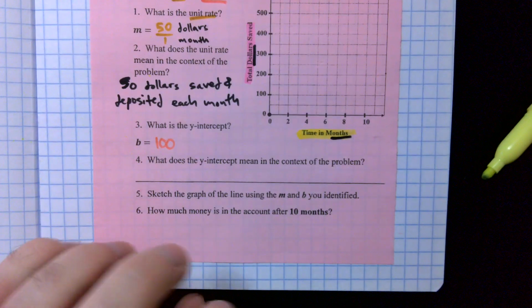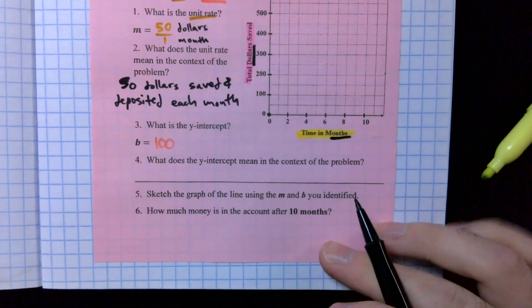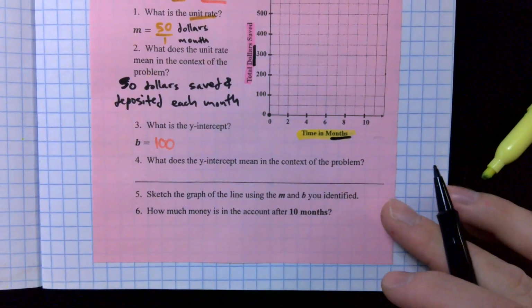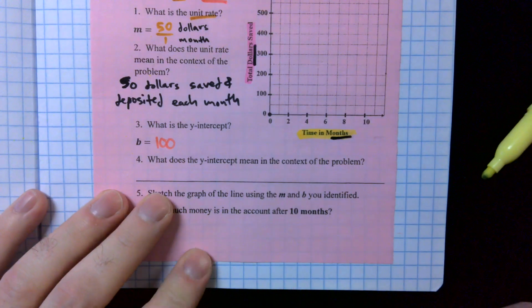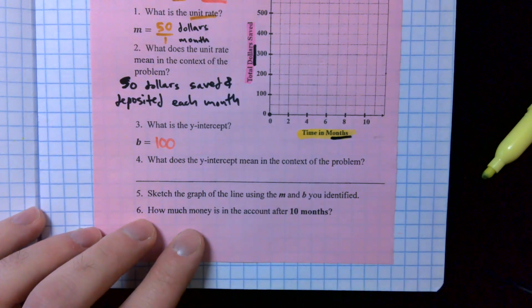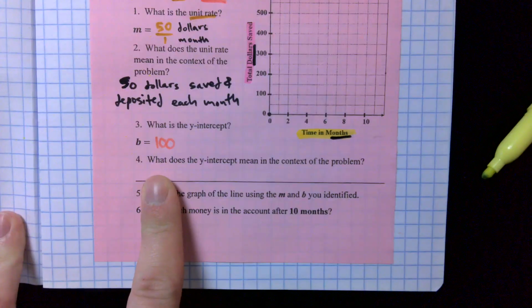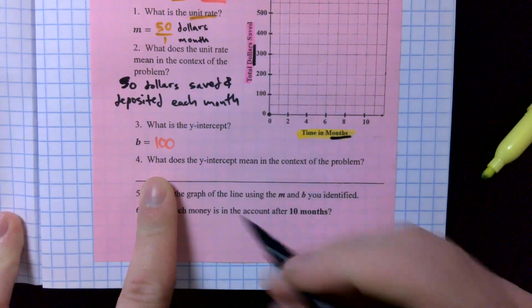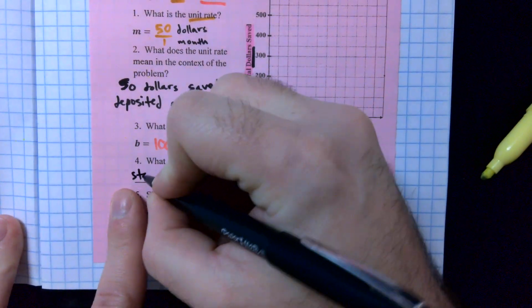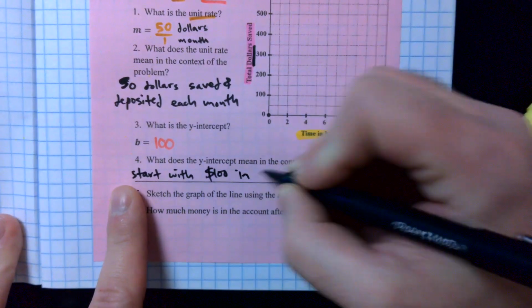Anyone got any ideas? You start at 100. Okay, you said what? We plot it. We're definitely going to plot it. Context of the problem. We're not talking about math. We're talking about what am I talking about with this problem? Where did this 100 come from? How much money you got, and then 50 is half of it. Okay, we're on the right track. I love that thought. What did you say, Lila? How much money you start with. That's great. You start with $100 in the account.